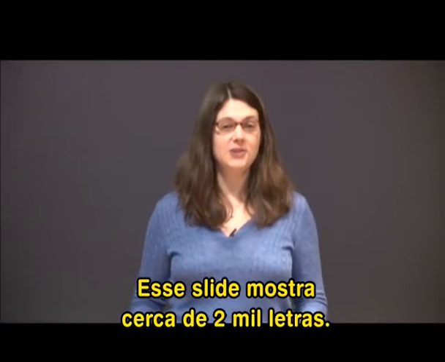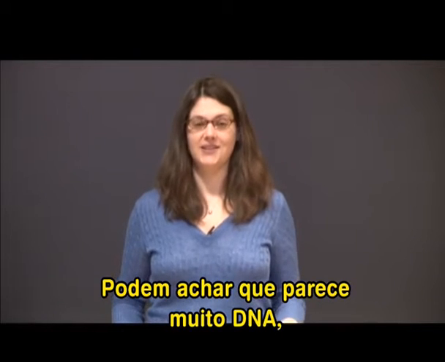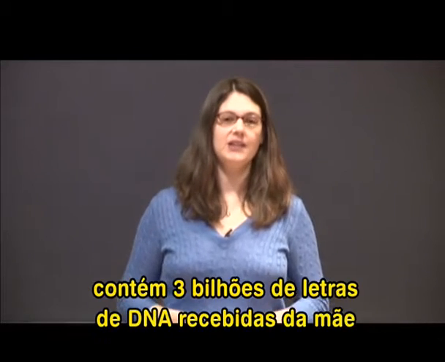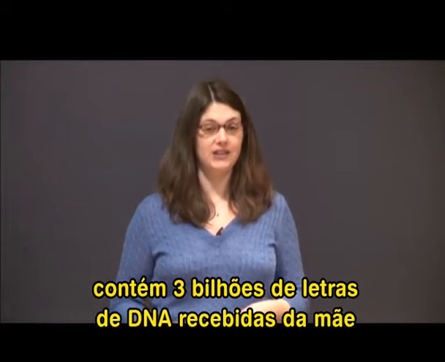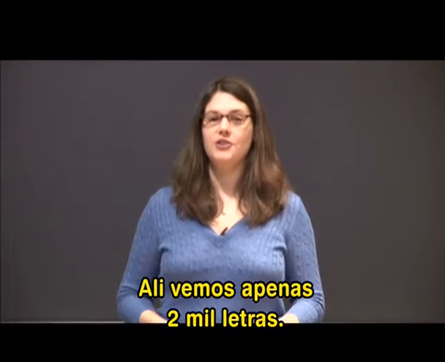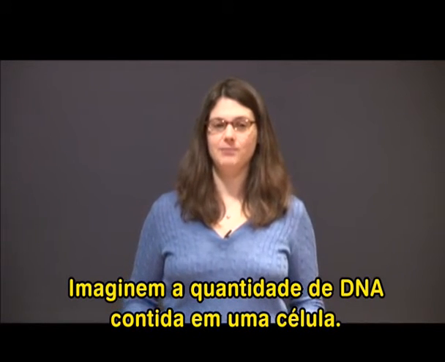Now, this slide shows about 2,000 letters, and your first instinct may be that this looks like a lot of DNA. But actually, each cell in the human body contains 3 billion DNA letters that you get from your mom and 3 billion DNA letters that you get from your dad. So this is only 2,000 letters. Imagine the amount of DNA in one of your cells.